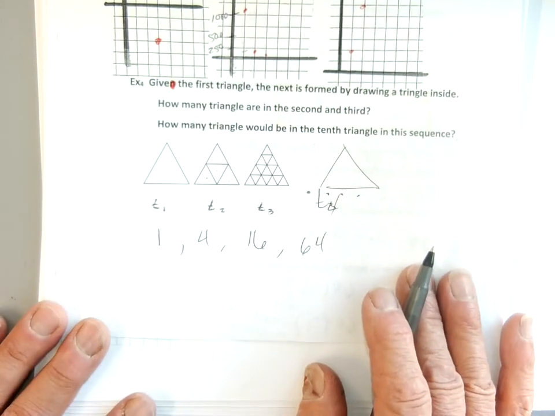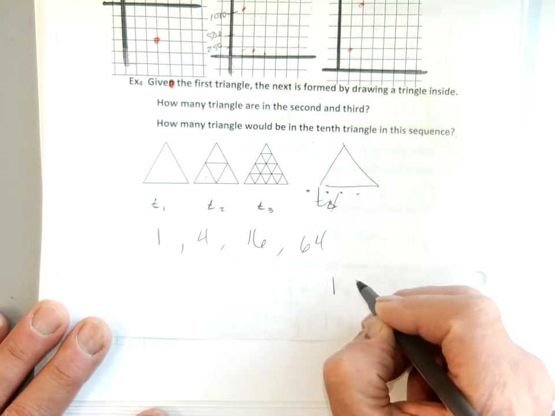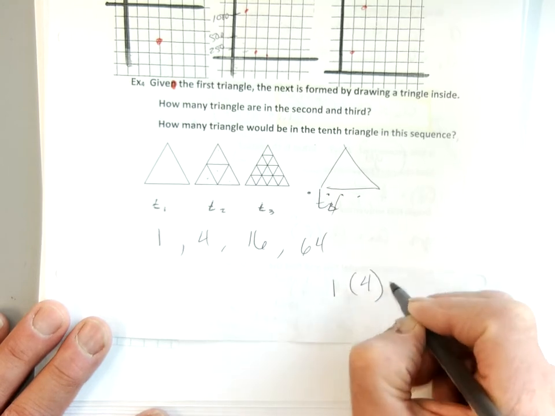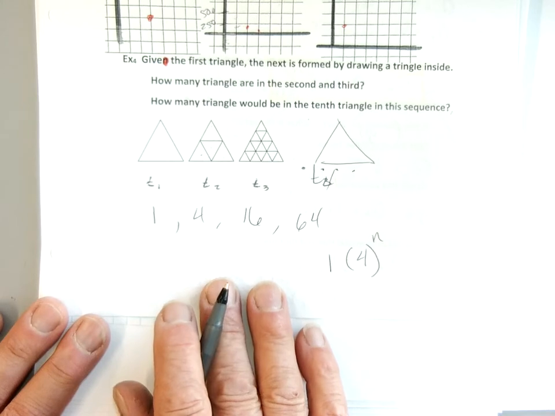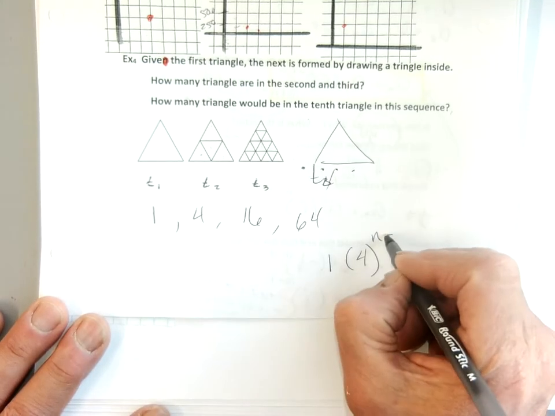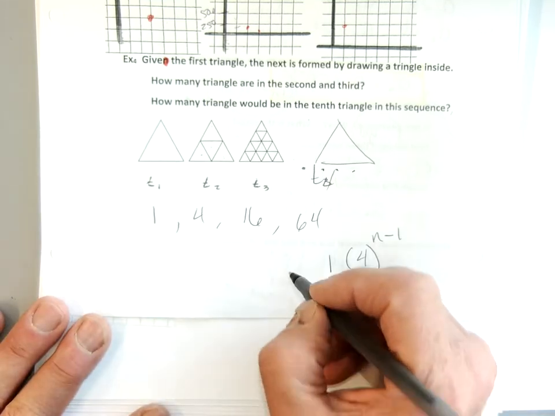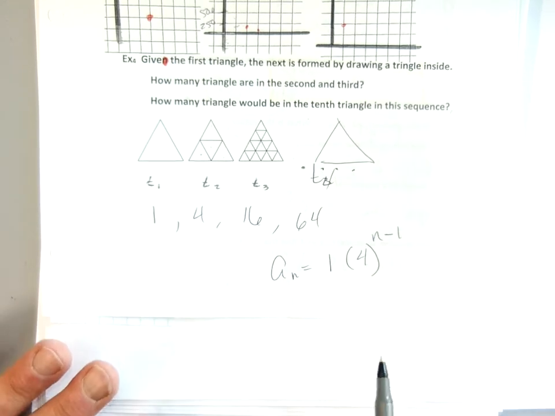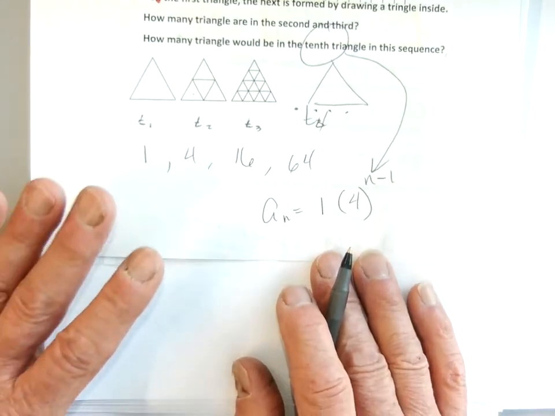Well, how about a formula? It's kind of like 1 times 4 to the n, isn't it? But it's n minus 1, so we have to use our formula, okay? And if I wanted to find the 10th triangle, I'm just going to put 10 in right there, right?